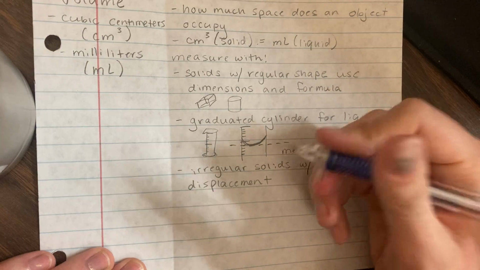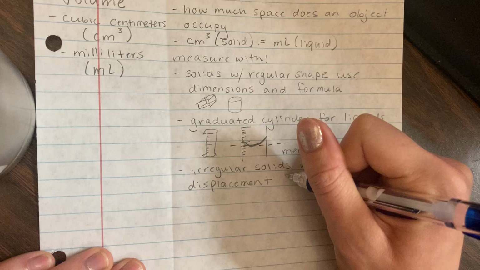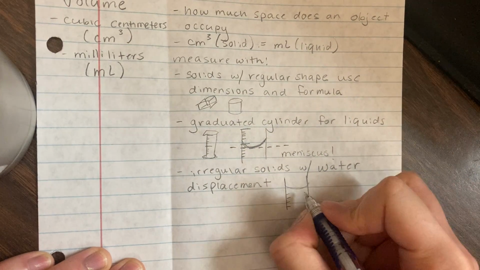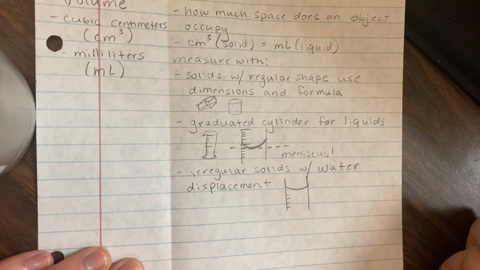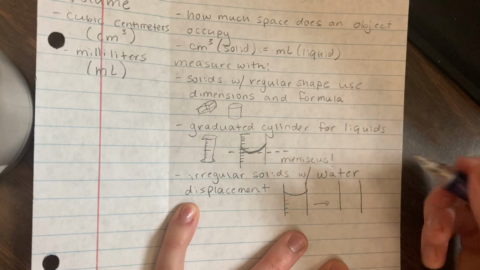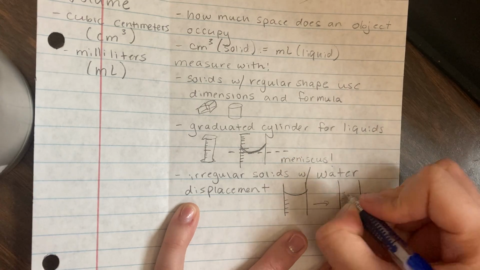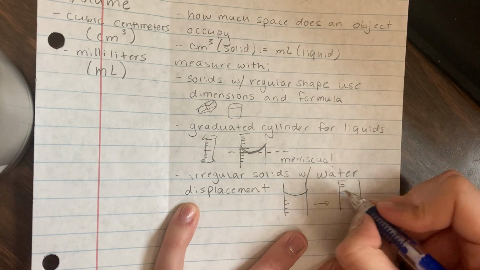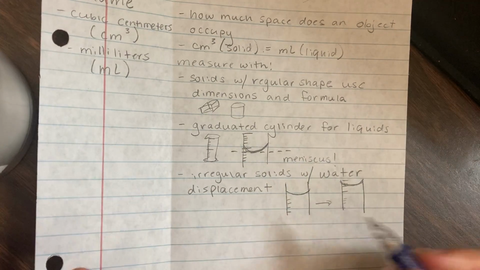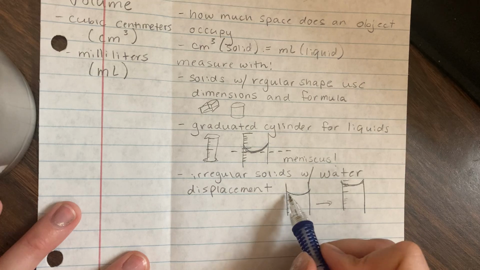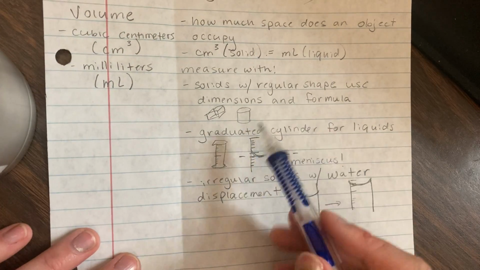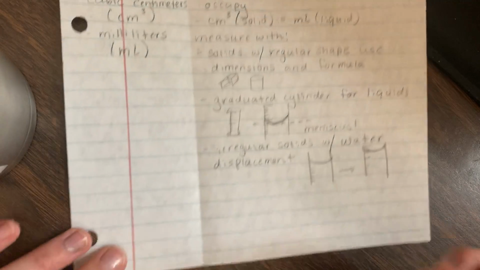So again, let's just sketch. Here's our original meniscus on our graduated cylinder, and then we drop an object in, and the height of that meniscus in the cylinder is going to change. You can measure the difference between where you started and where the water changed to, and that is the volume of whatever object you dropped in the water.